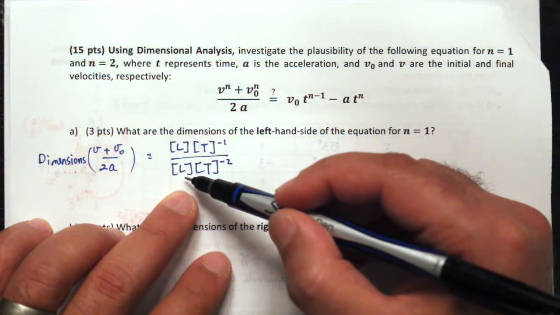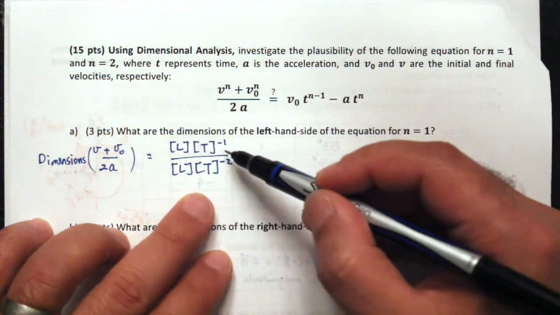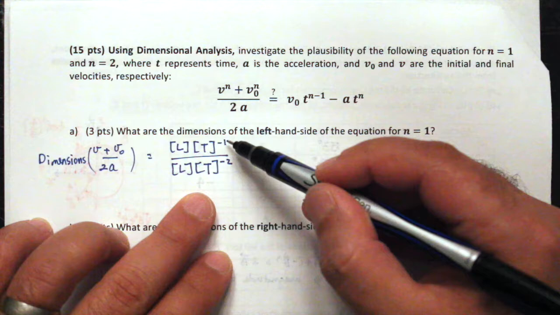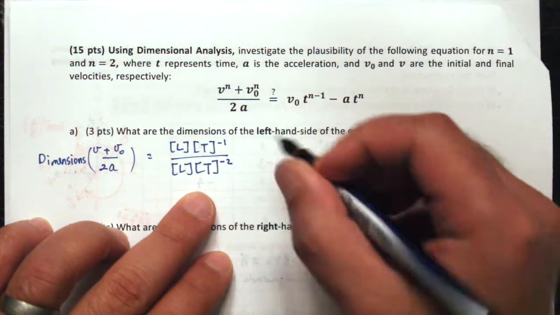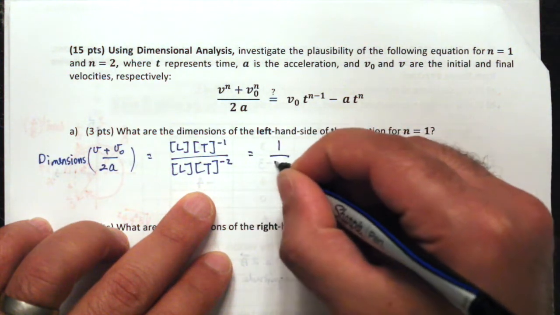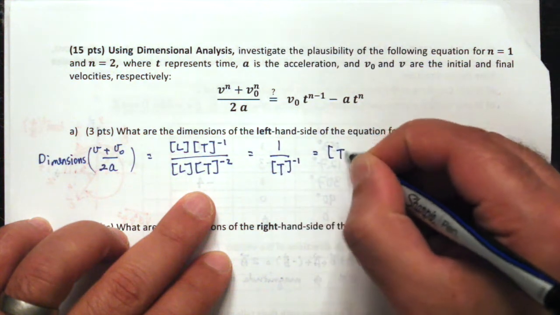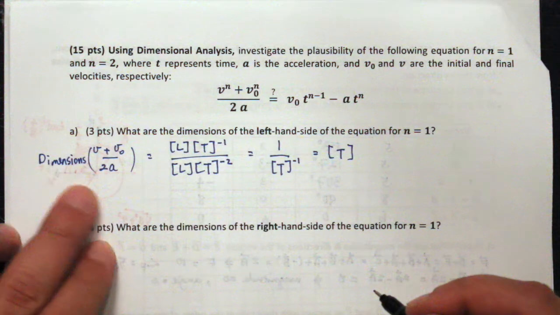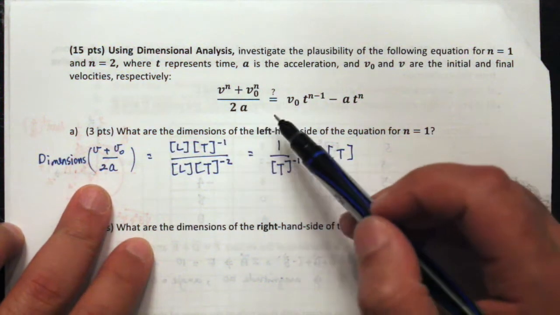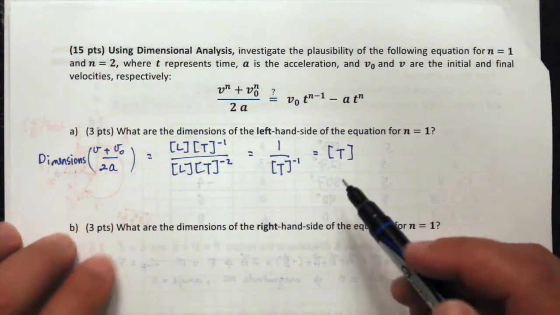The L's will cancel, giving me 1, and the t's, one of them will cancel with the minus 1, and will leave me with 1 over t to the minus 1, which is the same as t. So the dimensions of the left hand side for the value n equals 1 is t.